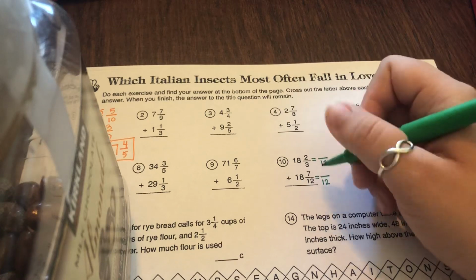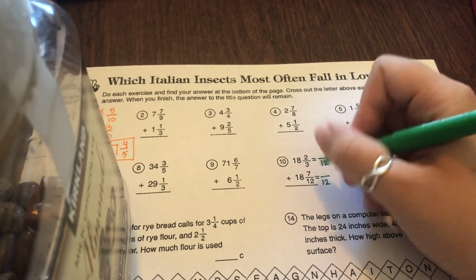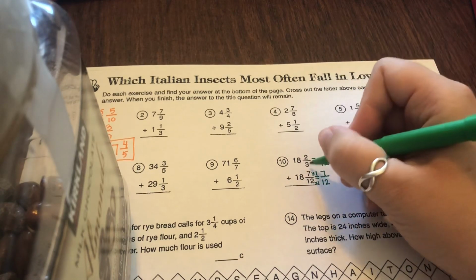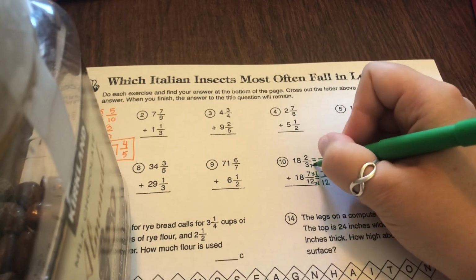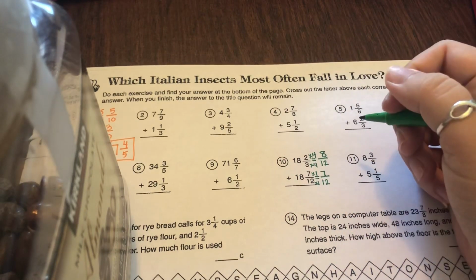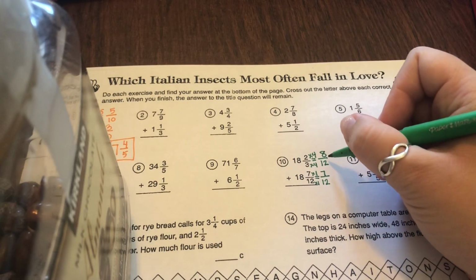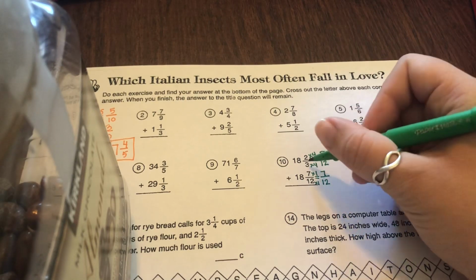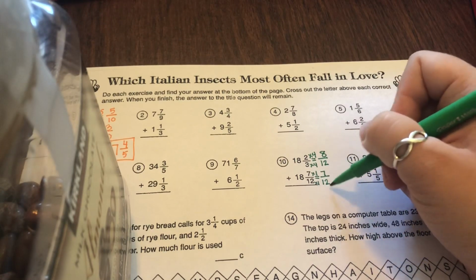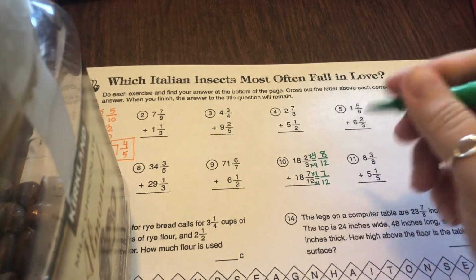Okay, 12 times what is 12? 1. So 7 times 1 is 7. 3 times what is 12? 4. So 2 times 4 is 8. Now, I renamed 2/3 as 8/12 because if you reduce this, it's still equivalent to 2/3. And I didn't necessarily rename this because it already had the same denominator that it needed.